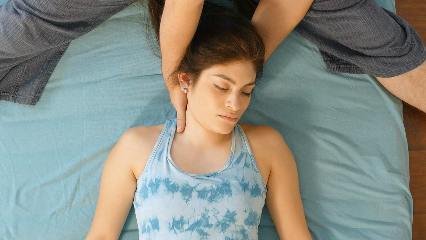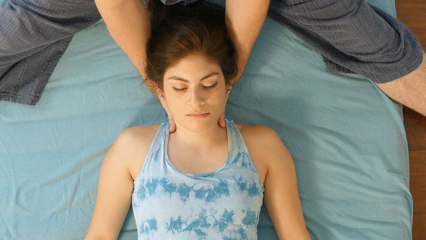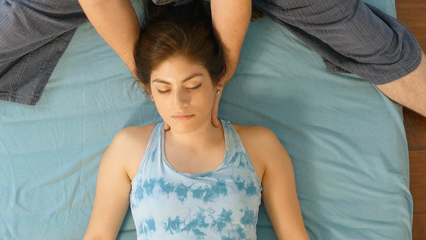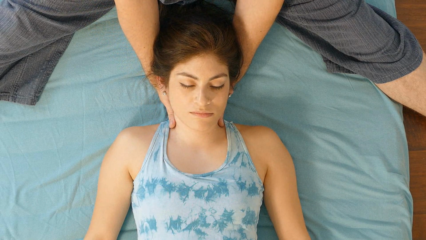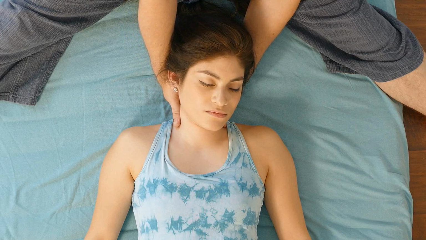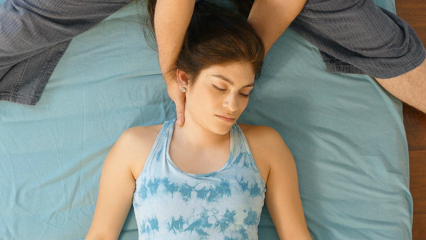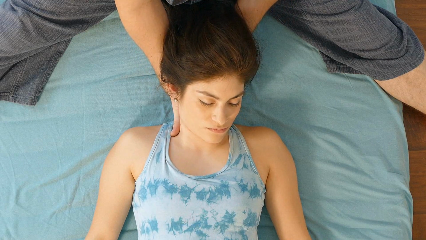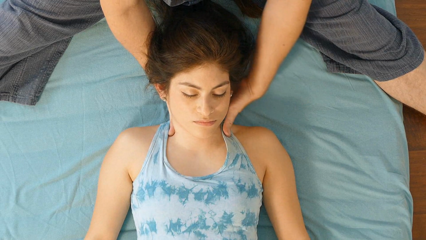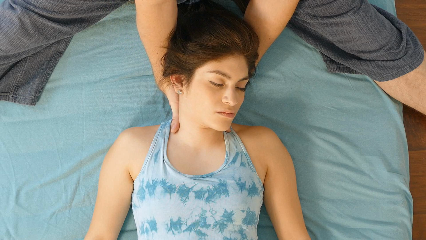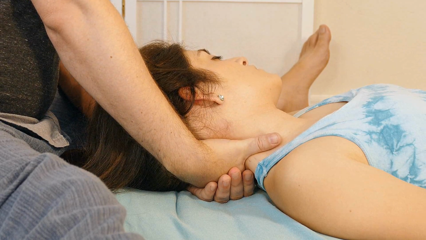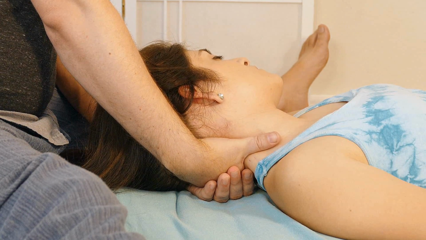Which direction feels best to you, Mandy? To the left, to the right, or back to center? To the left. And is that too far over? Okay. So now that we've got her over to the left, I'm going to switch my hands. I'm just trying to make myself as comfortable as possible. How's that there? And that feels good to me, so I'm going to hang out there for a second. A little more twist, good.